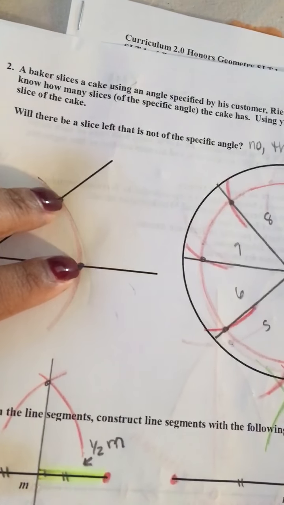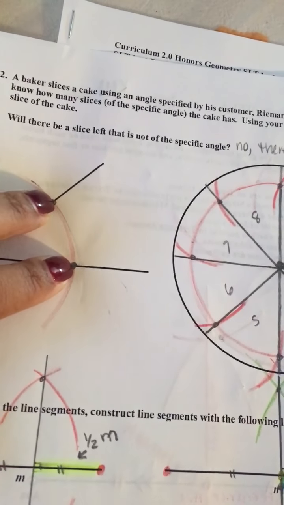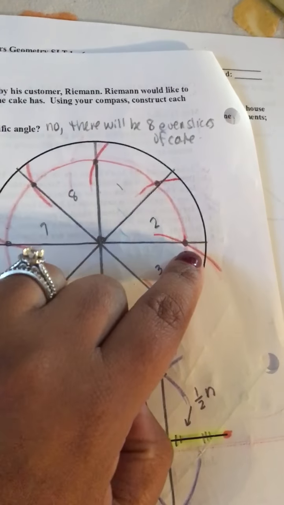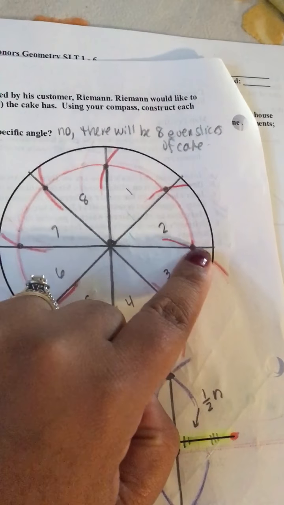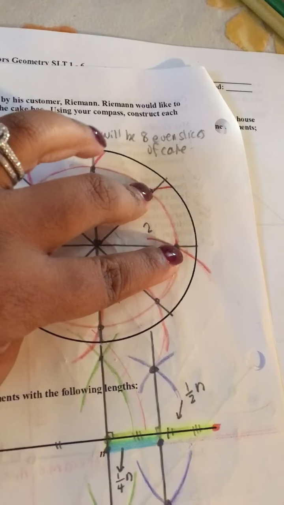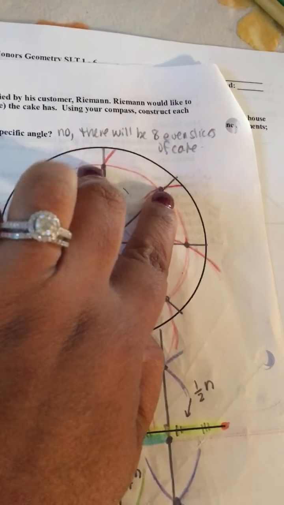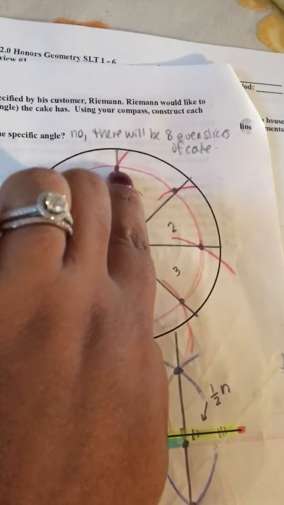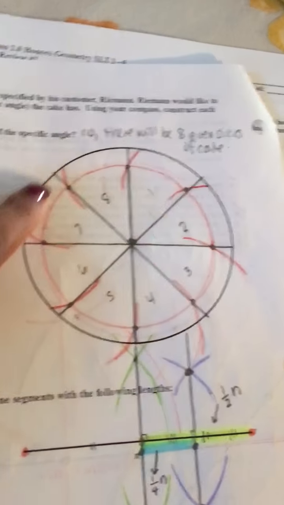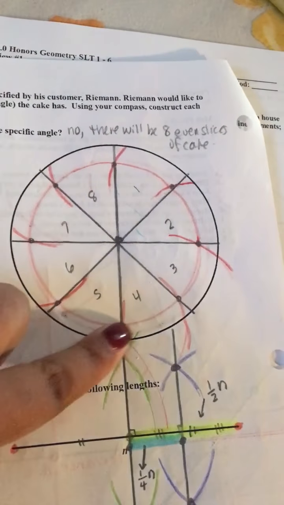Then you're going to measure how far apart your angle is, and put a point where you made that circle. Then you're going to measure the distance on the circle and make an arc. Then go to that same distance, make another arc. Go to that one, make an arc. You're going to keep making arcs till you're back to your original point that you had made.